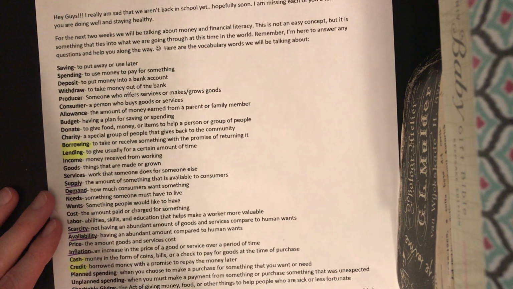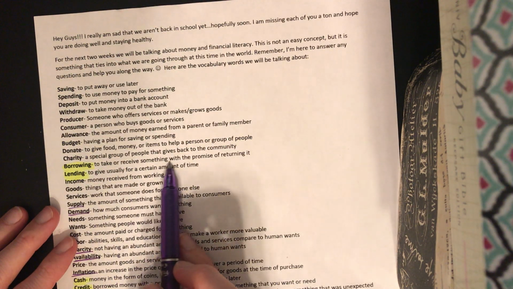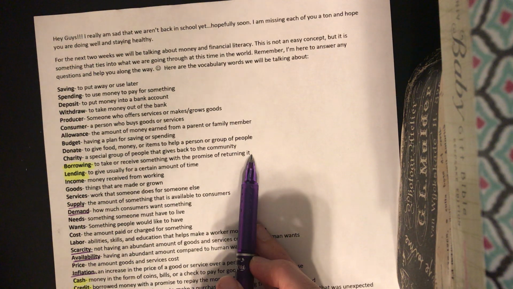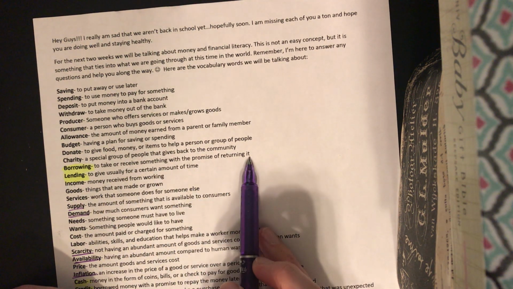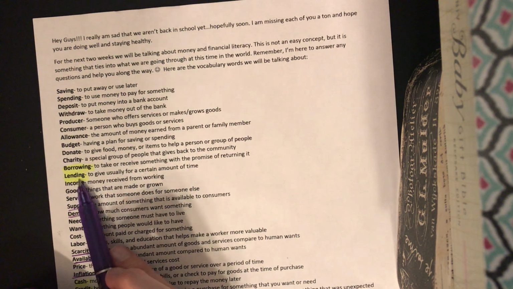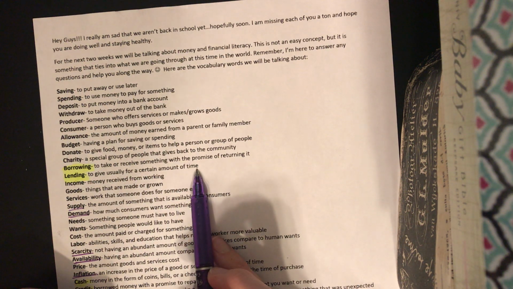All right. We've got 2 other words. We've got borrowing, to take or receive something with the promise of returning it. So just like if your friend says, may I borrow your red crayon? They're taking or receiving your red crayon with the promise of returning it. Borrowing. Not may I keep it, may I borrow it. Lending, to give usually for a certain amount of time.